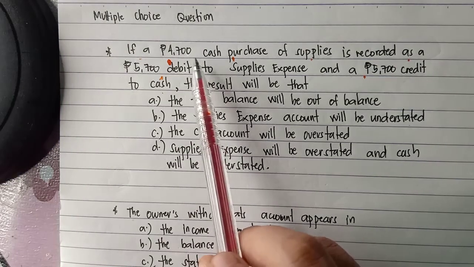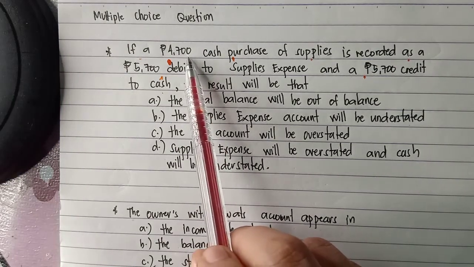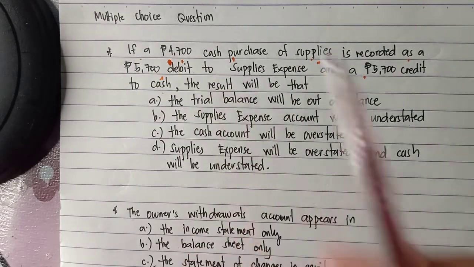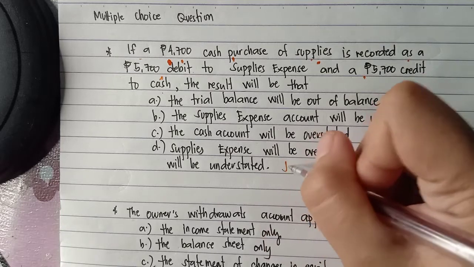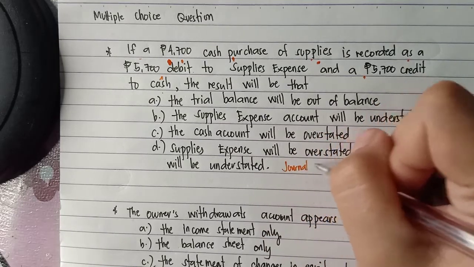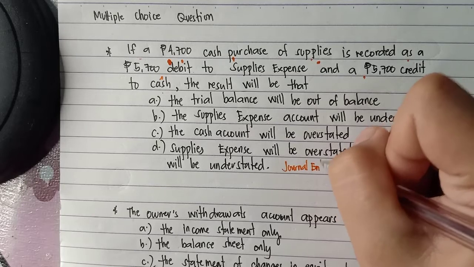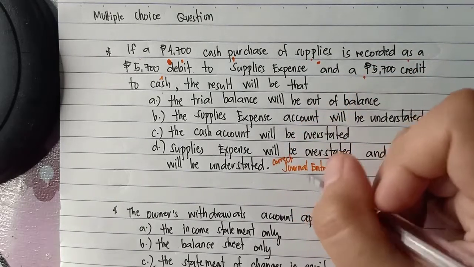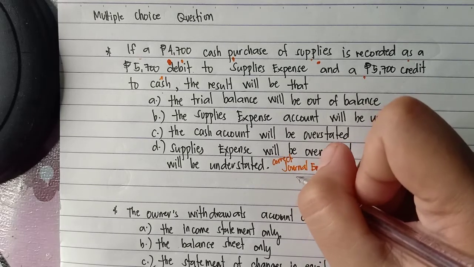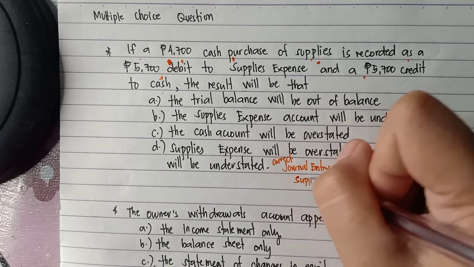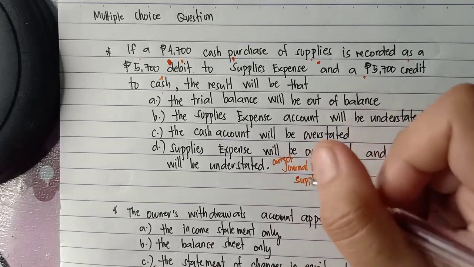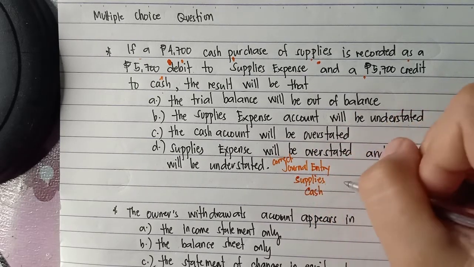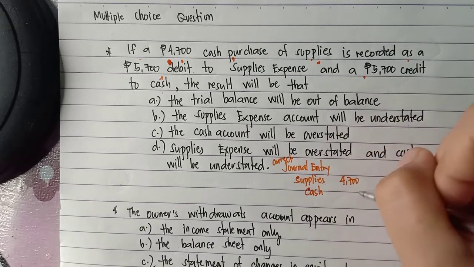In this scenario, if we have a cash purchase of supplies worth 4,700, the correct journal entry should be a debit to supplies because we purchased supplies, and a credit to cash worth 4,700.